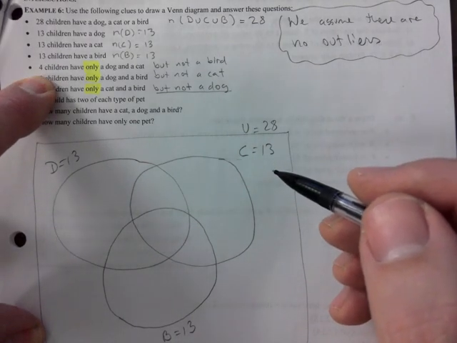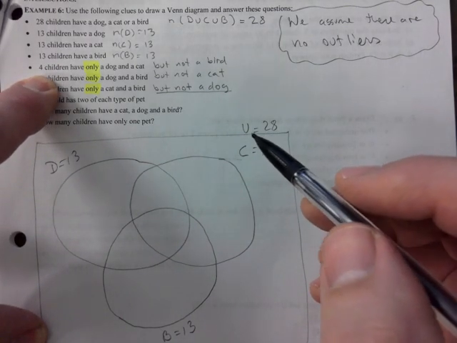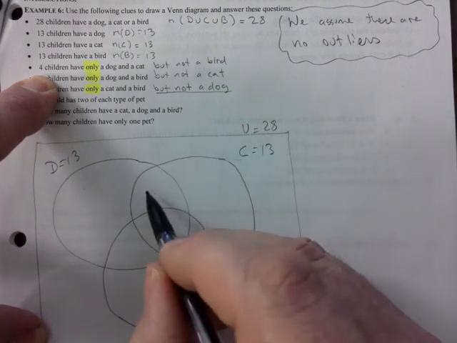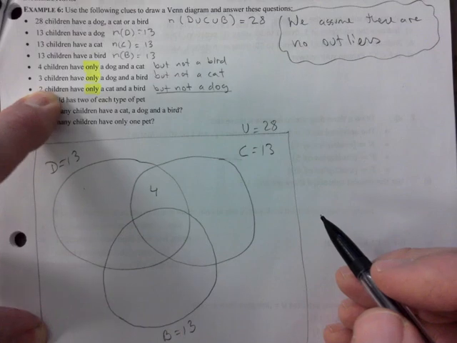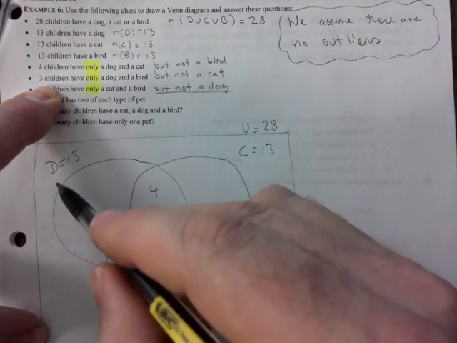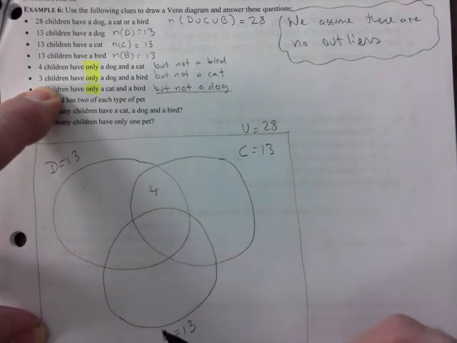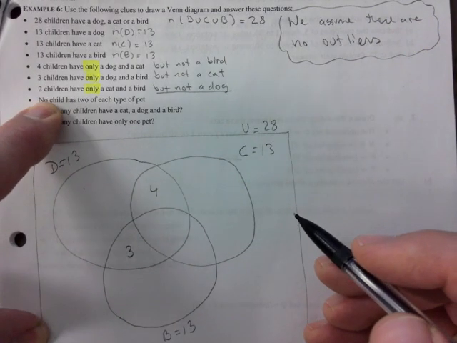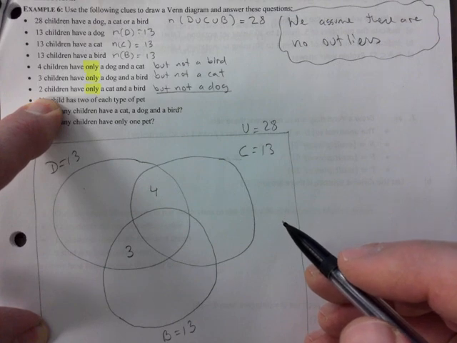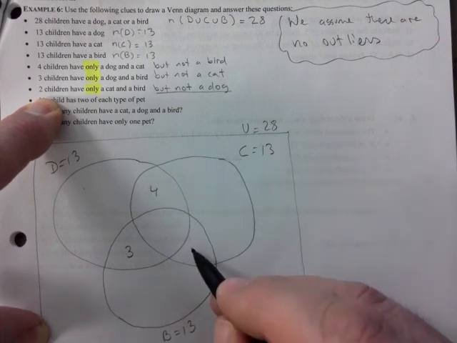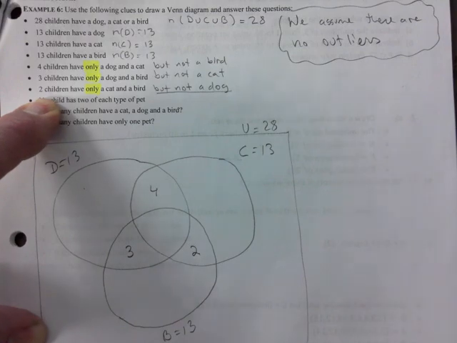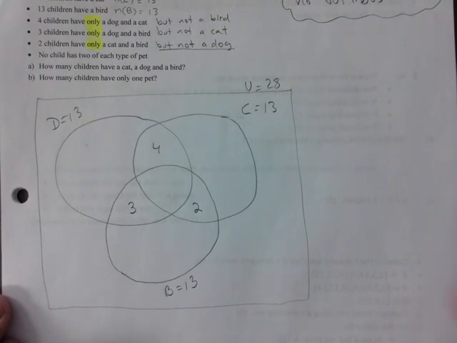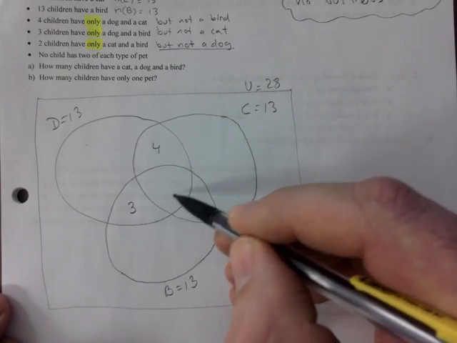We've got 4 dog and cat. Dog and cat only. So the 4 goes in here. 3 have dog and a bird. So dog and bird is right here, these 2 circles. The 3 goes in there. And then the 2 is also only, and that's cat meets bird. So that's 2 right here. And you can tell that the middle is unknown.